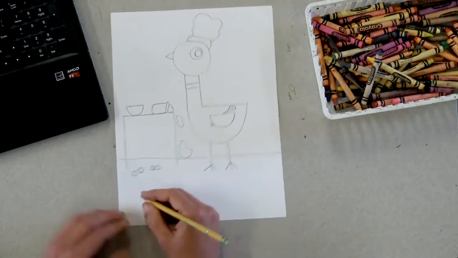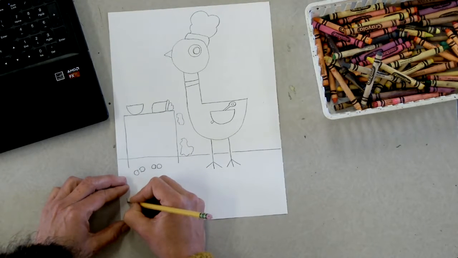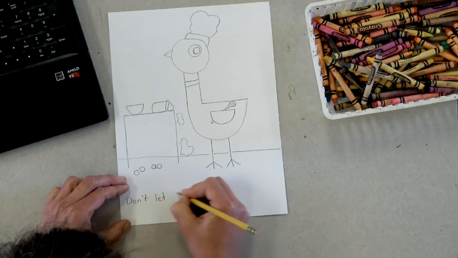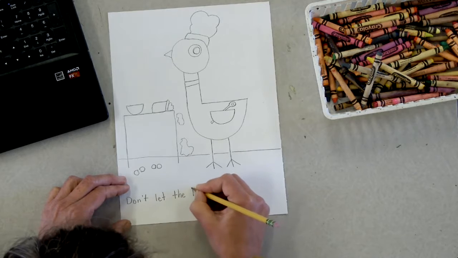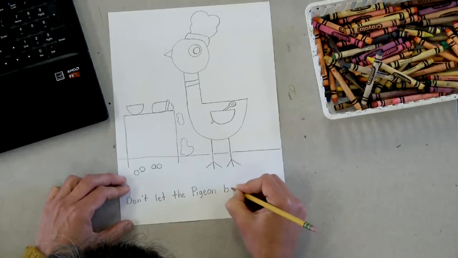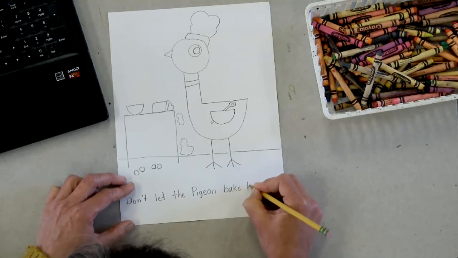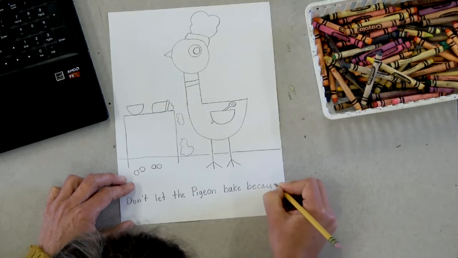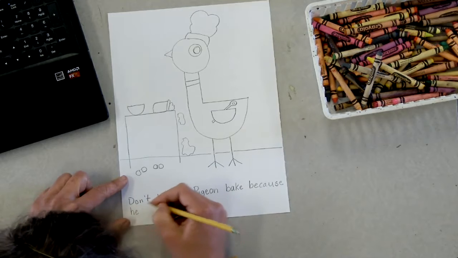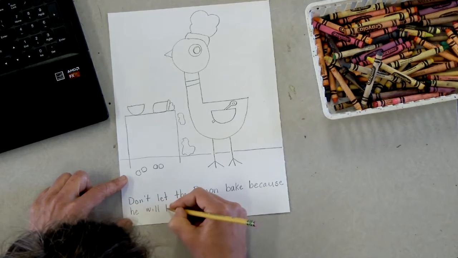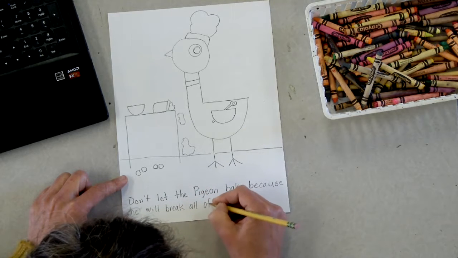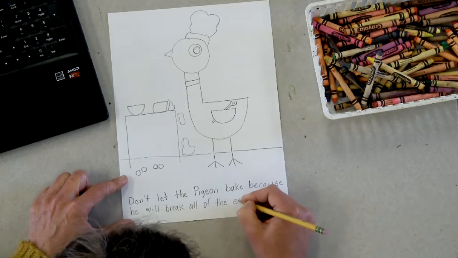So down here, before I start coloring, I'm going to say, don't let the pigeon bake, because he will break all of the eggs.